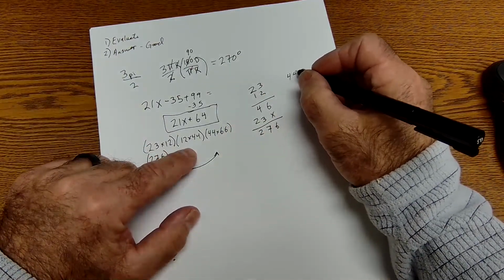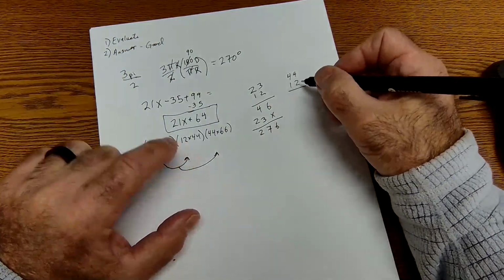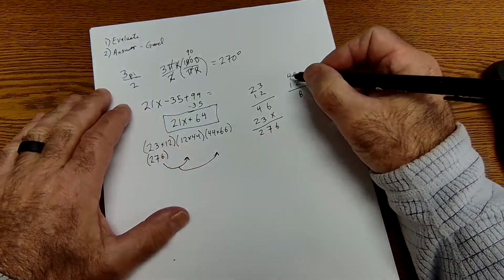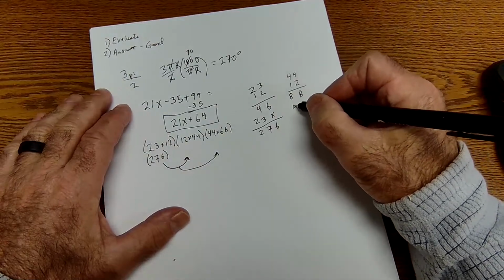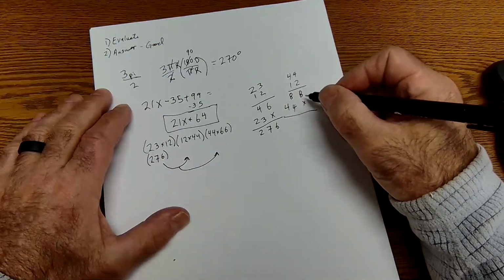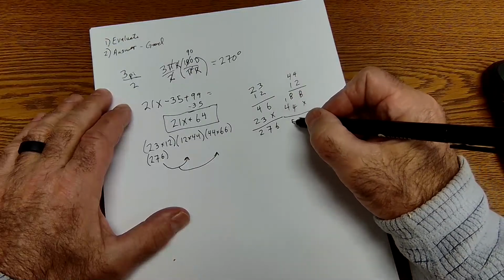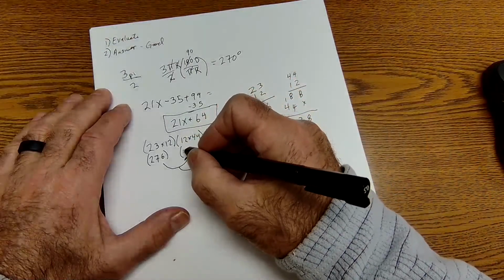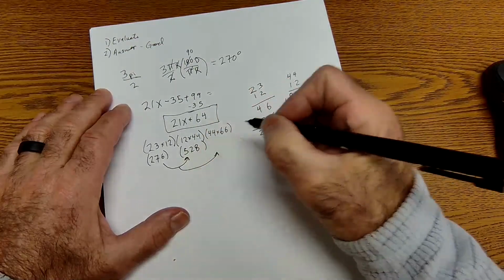So if somebody doesn't save me with a new question, I'm going to just do all this. 44 times 12 is 8, and 8. Placeholder, 4 and 4. I get 8, 12, carry the 1, 5. So this thing right here is 528. And I got to do that one next.